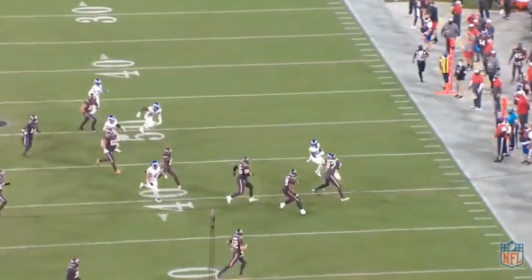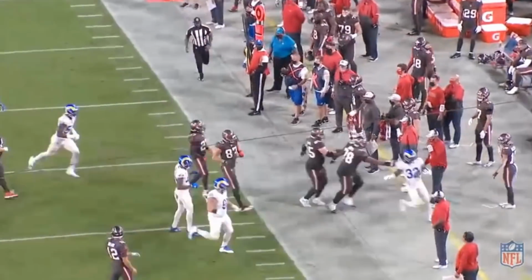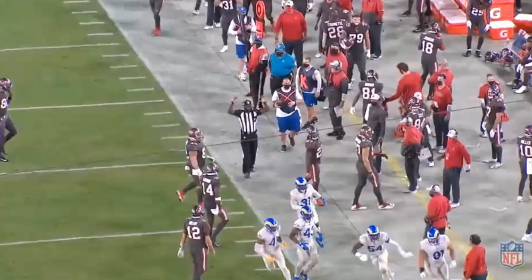Again, look at the effort. Gronkowski, nice job holding the force, pushing him out of bounds. Great. Good as you can do.